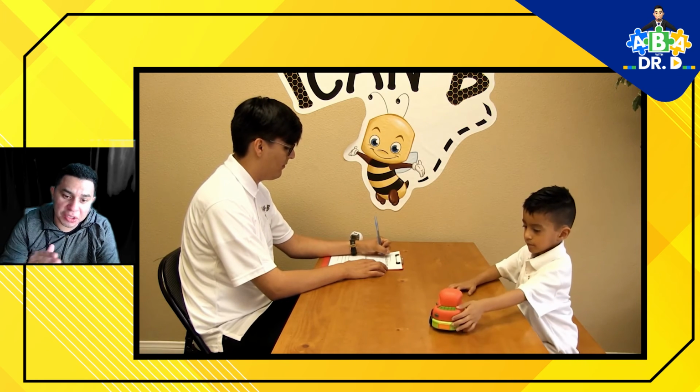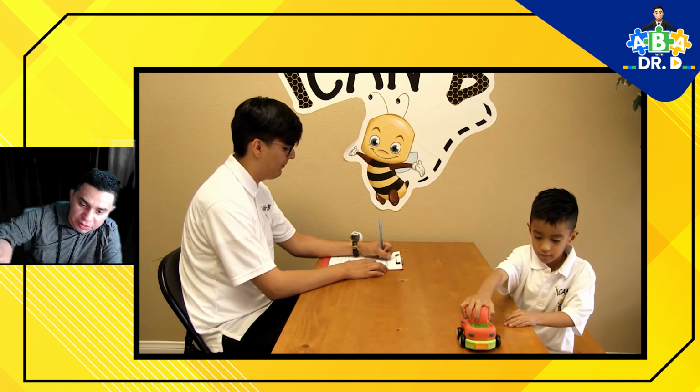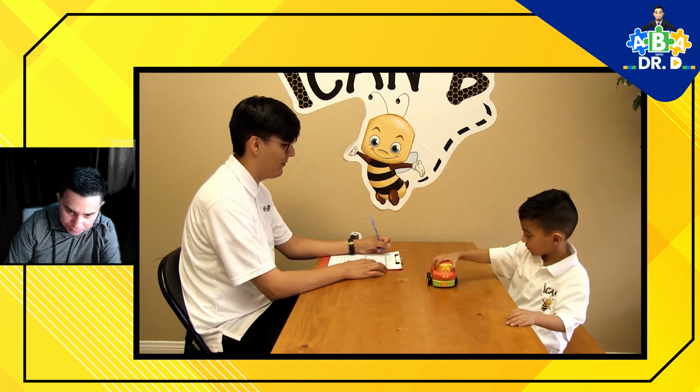So the most important thing to look for here is, once again, that the behavior technician needs to be very actively recording data. You're there recording the type of interactions the child has with the item. So here you see that there's very appropriate playing going on with this particular truck here.